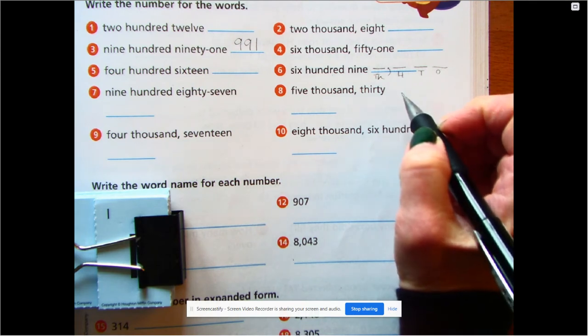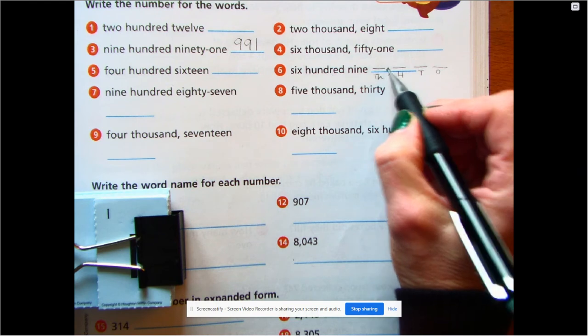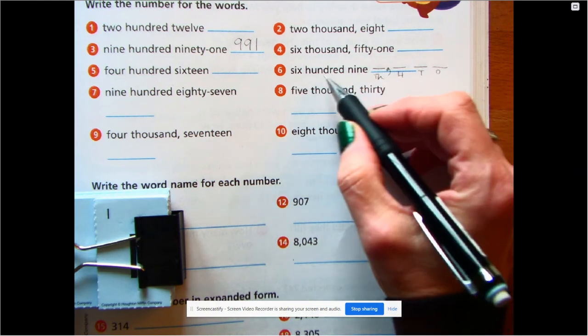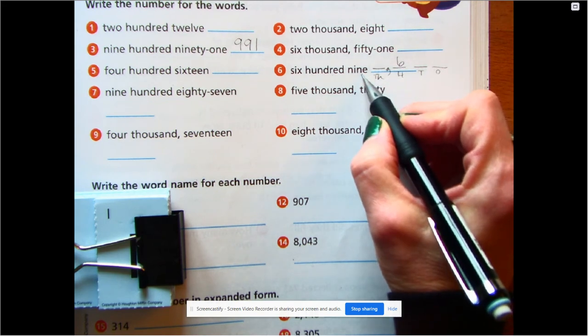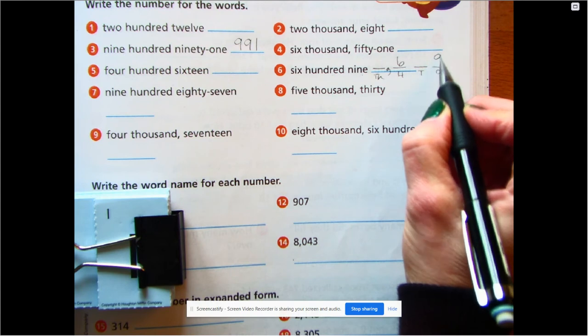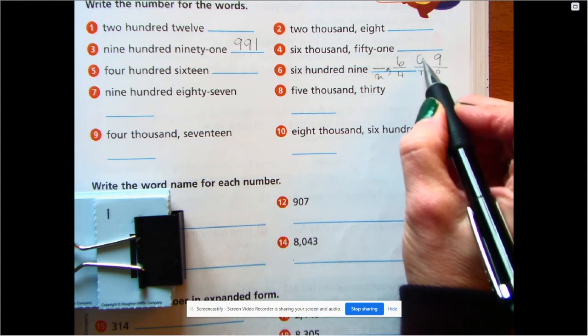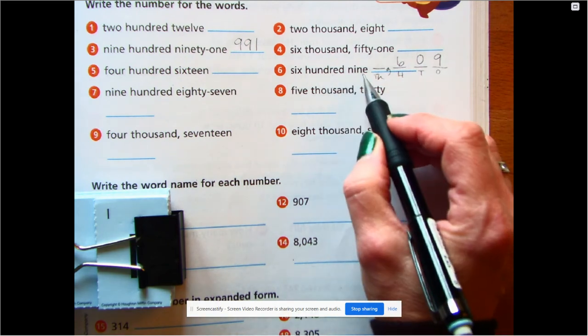I don't have any thousands, so I don't need to put anything in there. When it's at the very beginning, I don't need to hold that place, right? Only when it's between other numbers. So I have 6 hundreds, and I have 9. That would be 9 ones. How many tens do I have? I don't have any, but I have to hold that place to show that I don't have any. So 609.